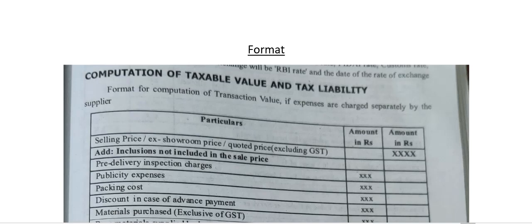In this video, we will go through the format of computation of assessable value and also the computation of tax liability, that is GST payable, which is being asked in some of the cases. So let's first, before we solve such problems, go through the format once again. We have done this in our offline classes before the pandemic struck us. Now we will go through it once again so that we can refresh our memory.